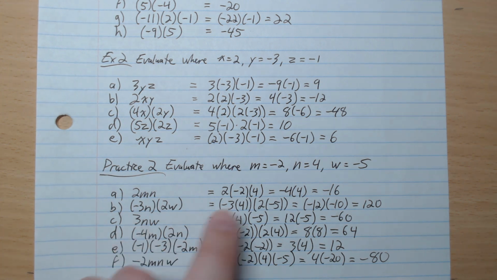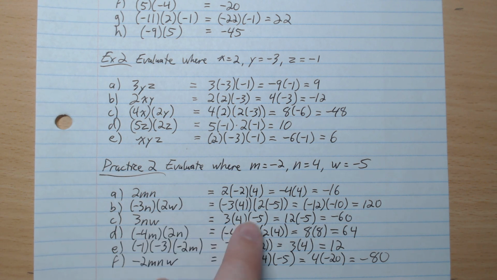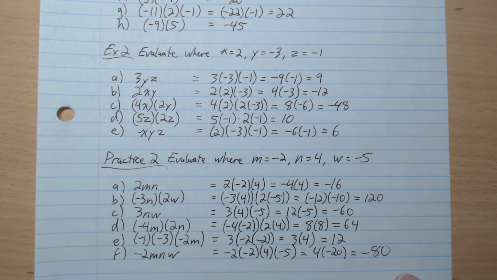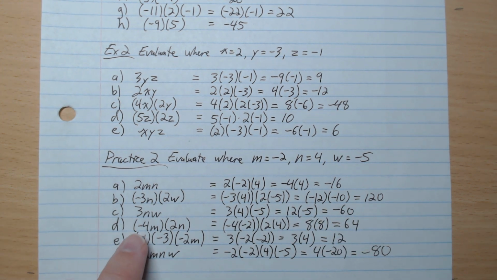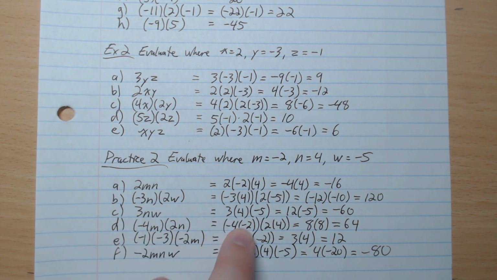C. 3nw. n is 4, w is negative 5, like that. 3 times 4, 12. 12 times negative 5 is negative 60, like that. D. Negative 4m times 2n. So negative 4m, negative 2, times 2n, 4, like that. So negative 4 times negative 2 is 8. 2 times 4 is 8. 8 times 8, 64.